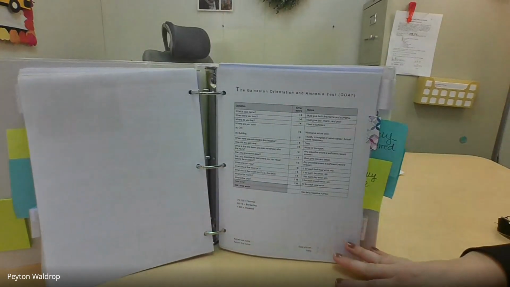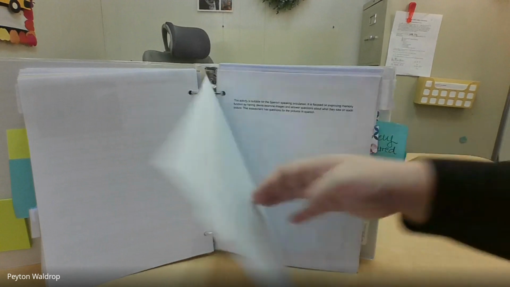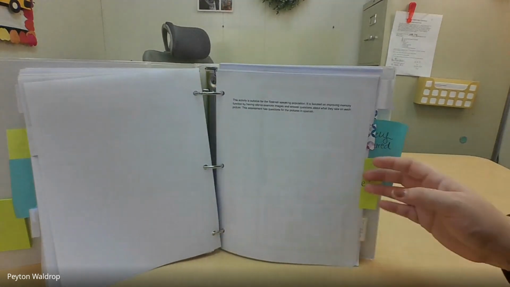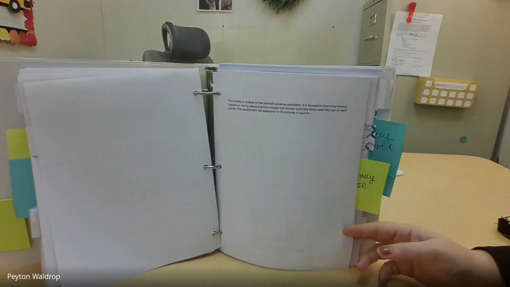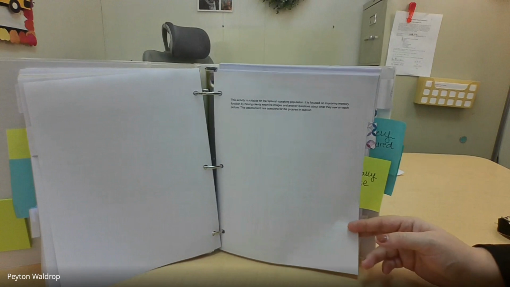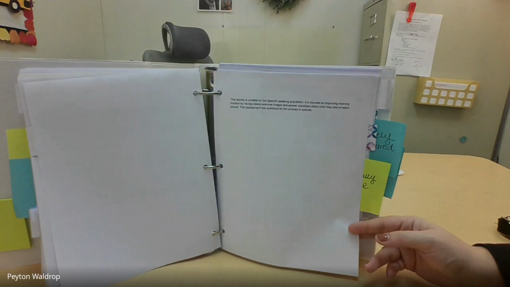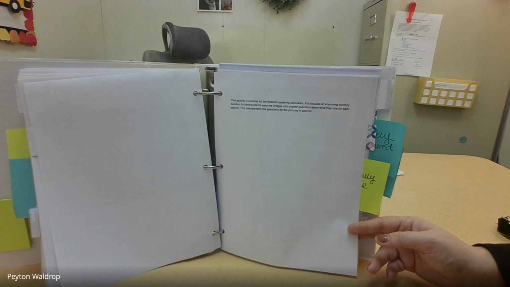For my assessment, I have the GOAT. It's the Galveston Orientation and Amnesia Test. All right, and then I have my activities. My first activity is going to be for a culturally diverse population. This activity is suitable for the Spanish speaking population. It's focused on improving memory function by having clients examine images and answer questions about what they saw on each picture. So, this assessment also has questions for the pictures in Spanish.